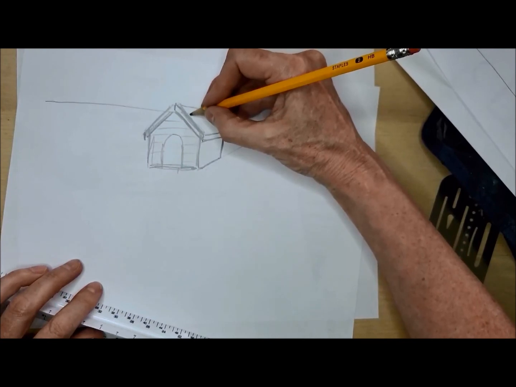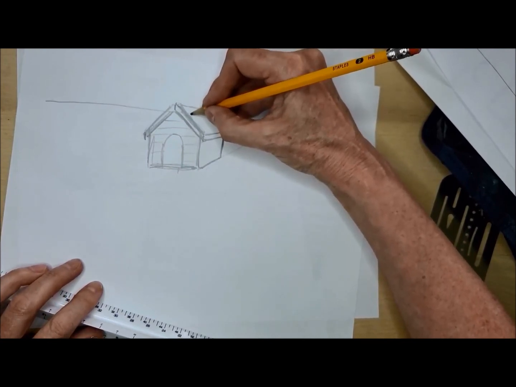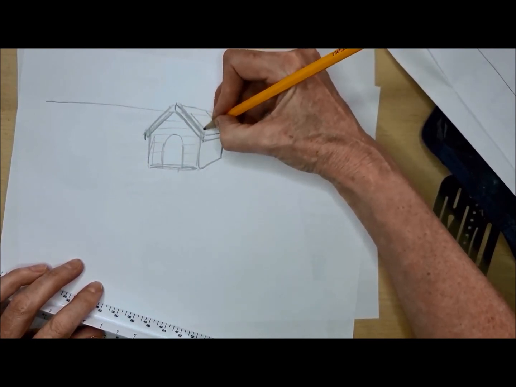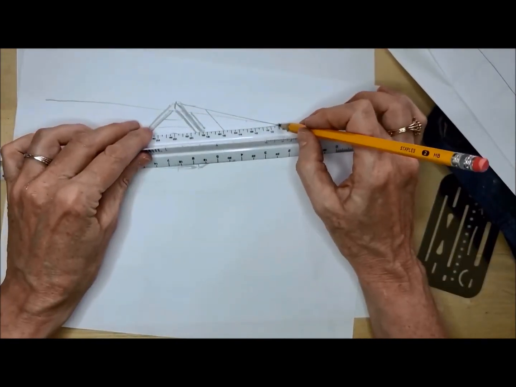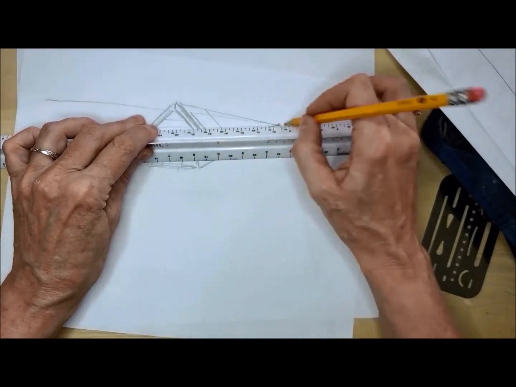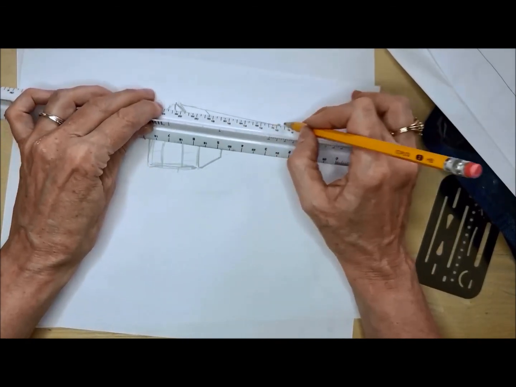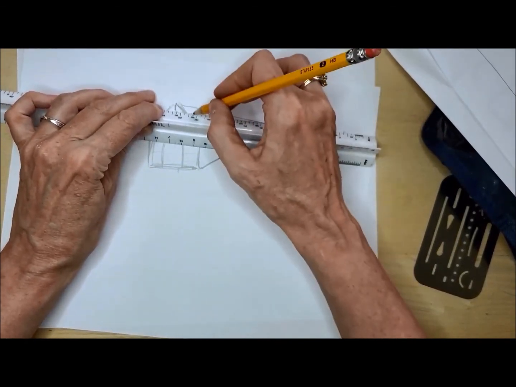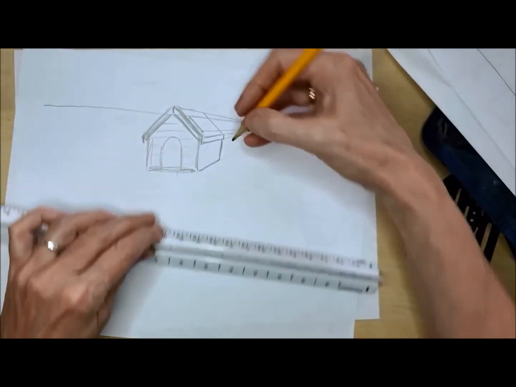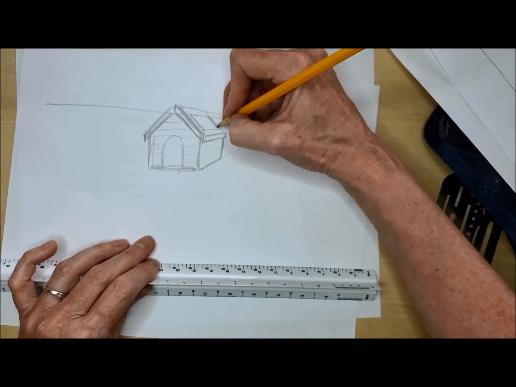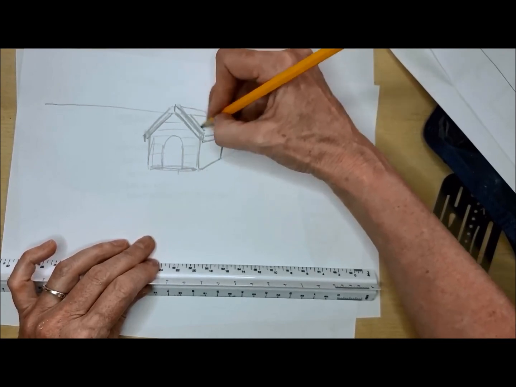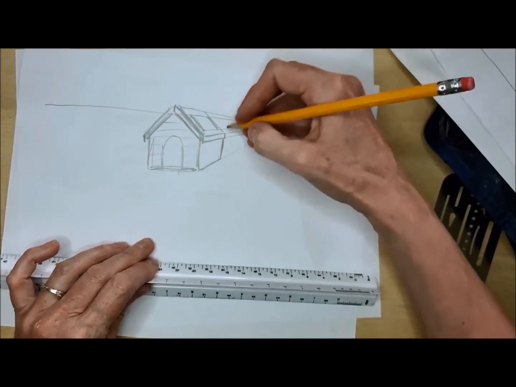Now you're probably going, oh, and what about that skylight? So we'll take the skylight. We'll put the front of the skylight in, and then we'll just project it back. Then you can see where the back of it goes. Again, it should be a little less on this side here, greater over here on this side.